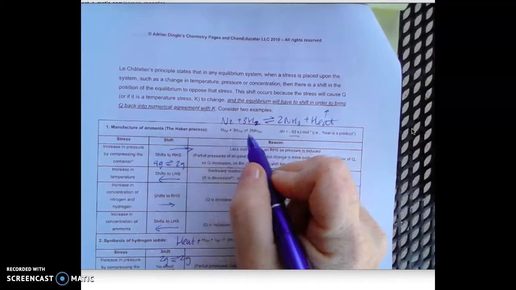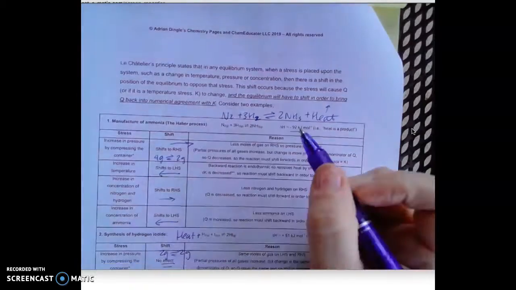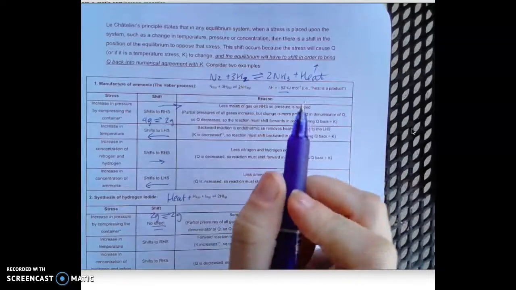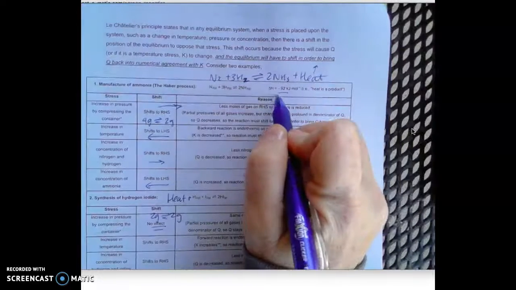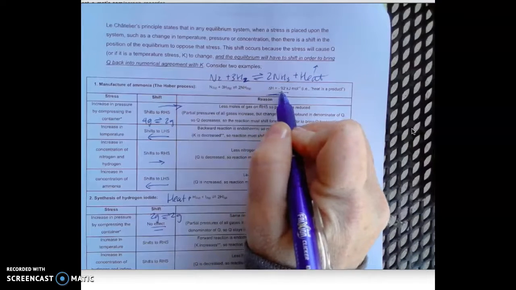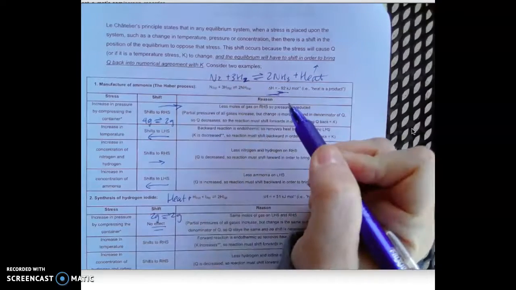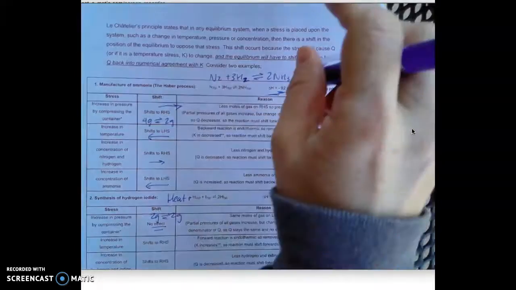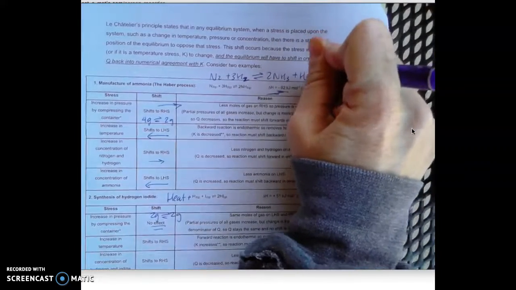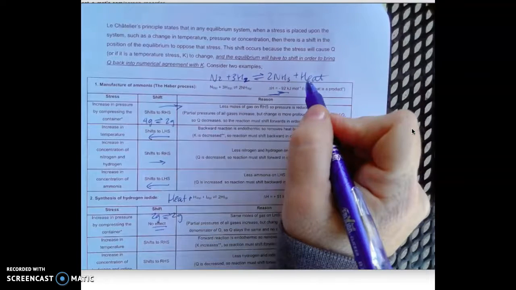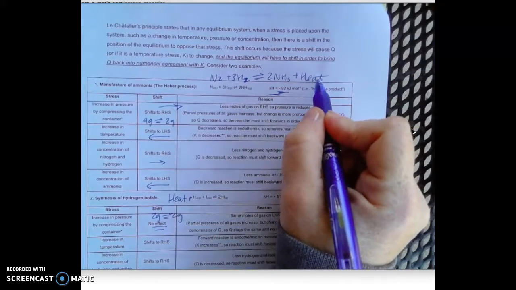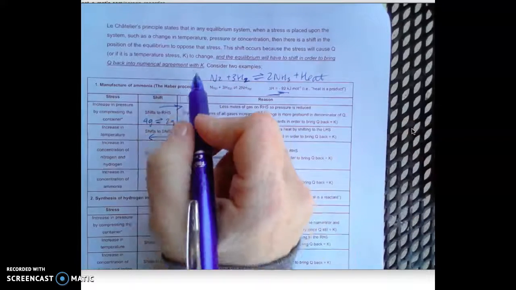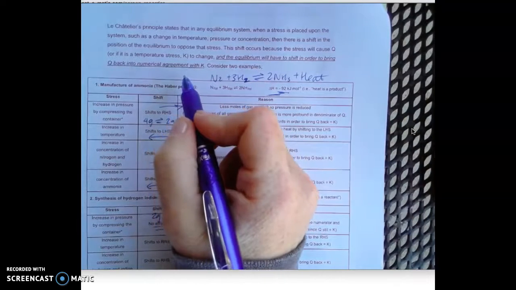So in this first example on page 13, the reaction of nitrogen plus 3 hydrogen to form 2 NH3, that reaction is exothermic. The delta H is given as negative 92 kilojoules per mole, which means that heat can be considered to be a product. And so when it's an exothermic reaction, go ahead and write the word heat in as a product. If it's an endothermic reaction, you would consider heat to be a reactant.